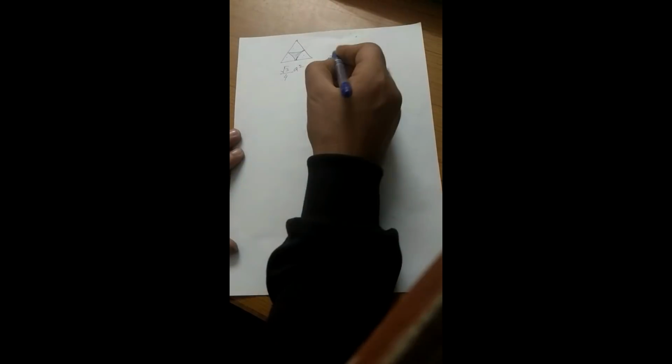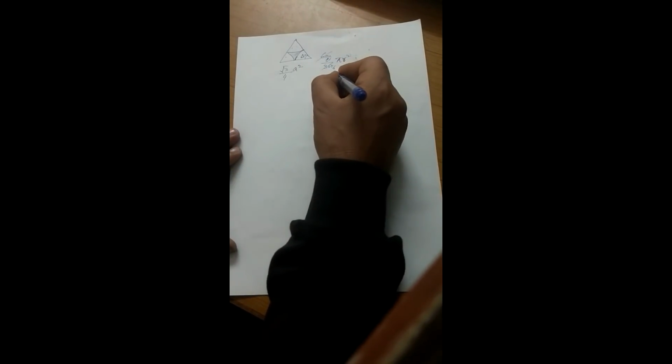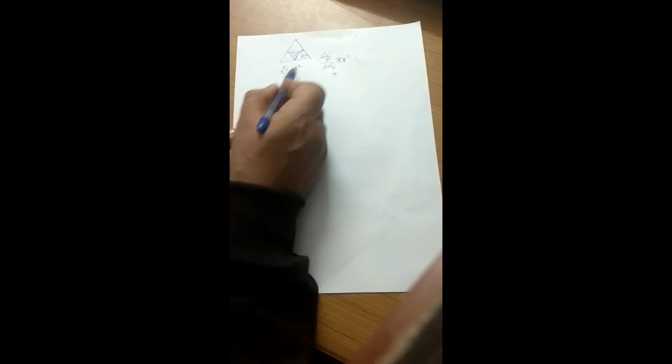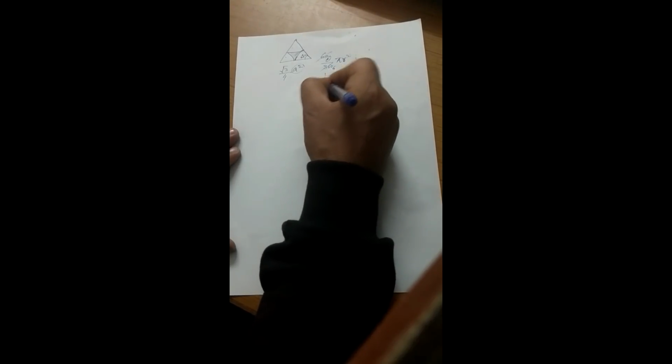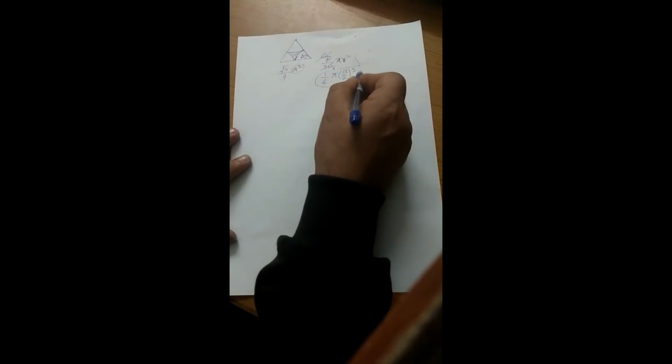So theta here is actually 60 degrees because this is an equilateral triangle. So if you consider this as 60 degrees, you will get 1 by 6. That is the area of the sector: pi r squared. Here r will be half of the side. Side is a, and r will be a by 2. That is 1 by 6th of pi times a by 2 whole squared, which is the area of the sector.